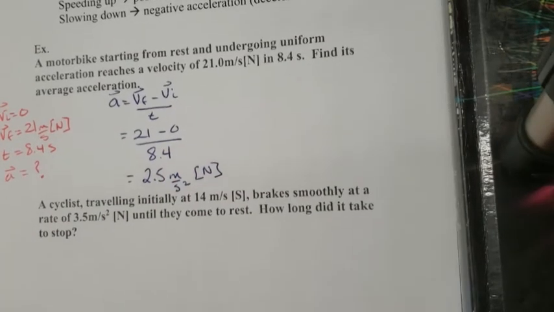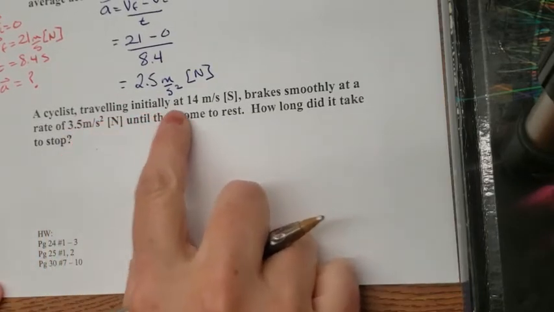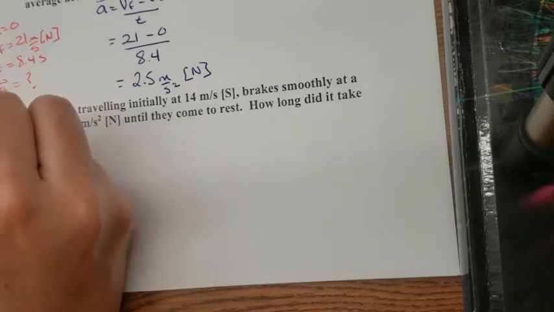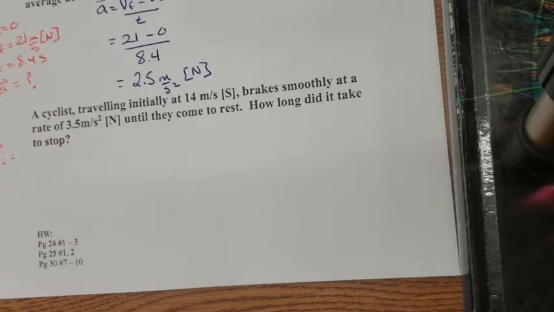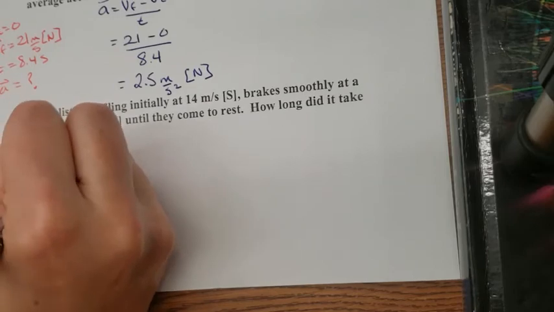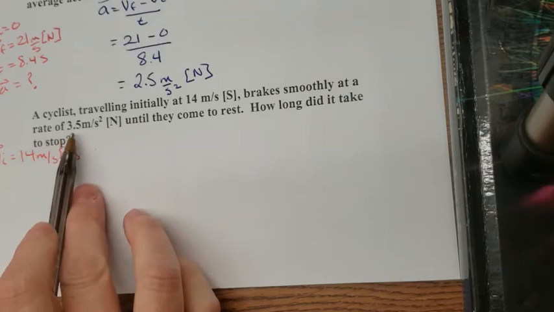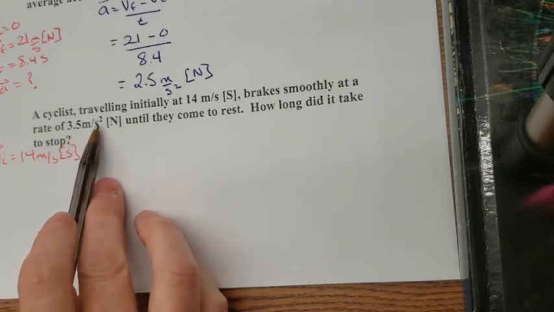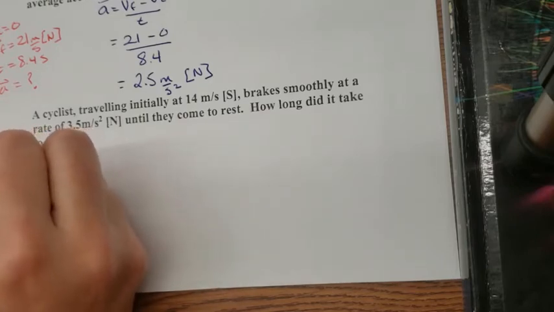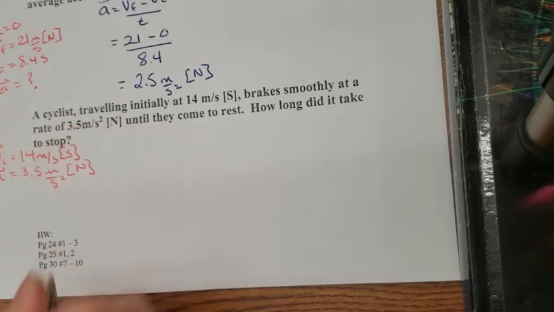Let's try another example now. It says a cyclist is traveling initially at 14 meters per second south. So I know what my Vi is. My Vi is 14 meters per second south. Brakes smoothly at a rate of 3.5 meters per second squared. So meters per second squared, I know that's acceleration. And the direction was north.